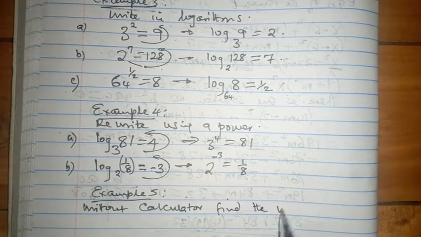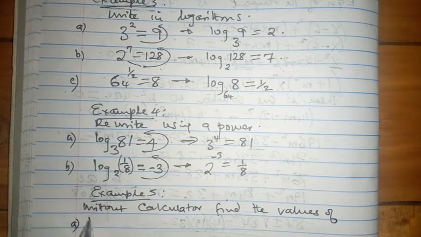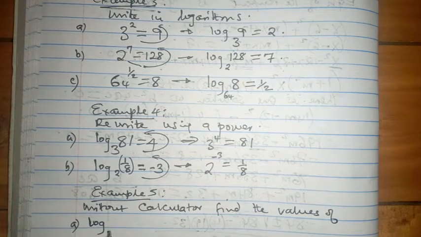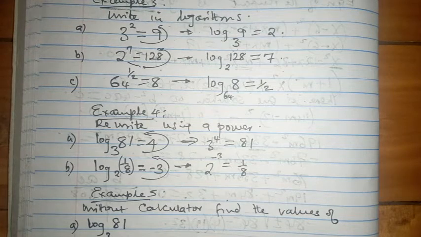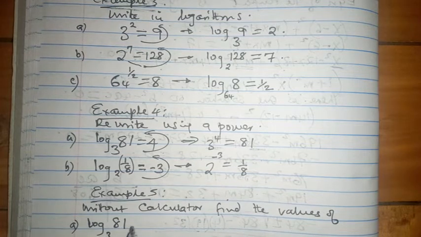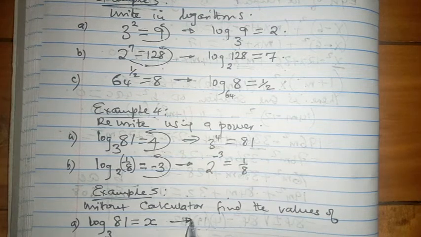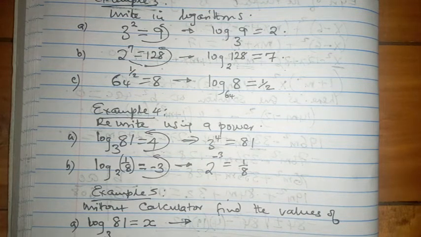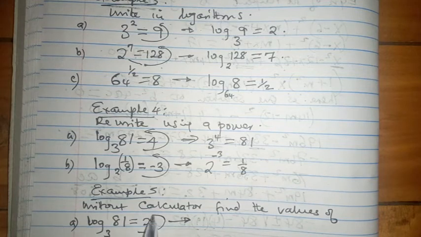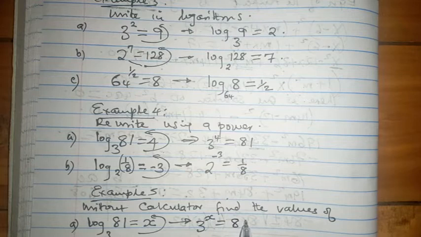find the values of A, the logarithm into base 3 of 81. And it is very important for us to note that the logarithm into base 3 of 81 is going to be something, let's call it x, because we are looking for the value. If we desire to write this one in the logarithmic index notation, we are simply going to apply the anti-clockwise movement and say 3 raised to power x is equals to 81.